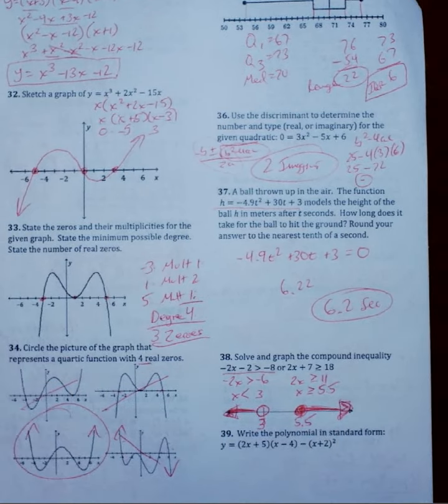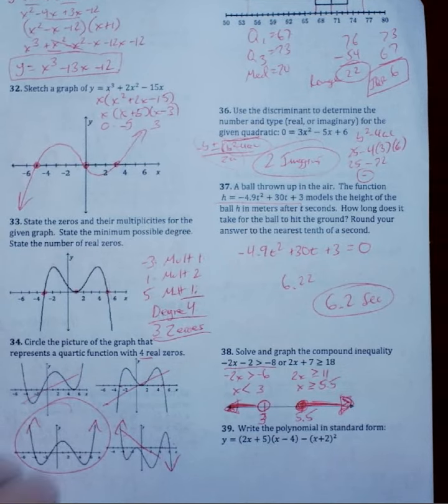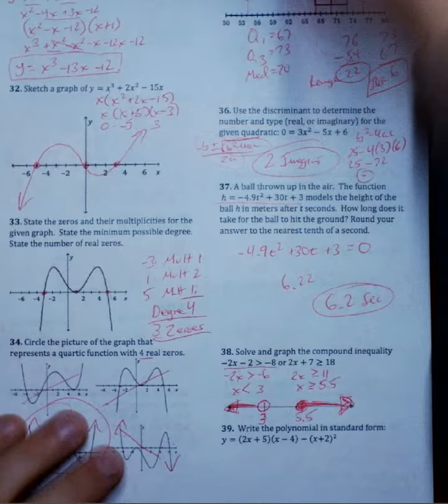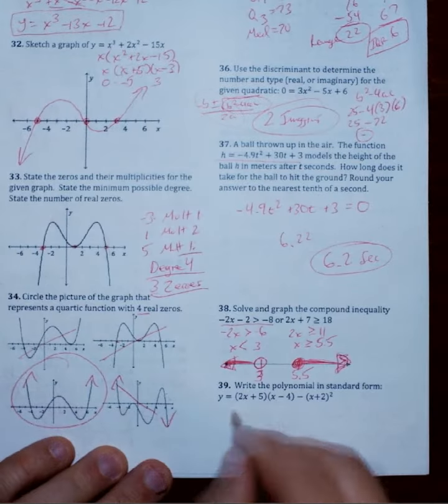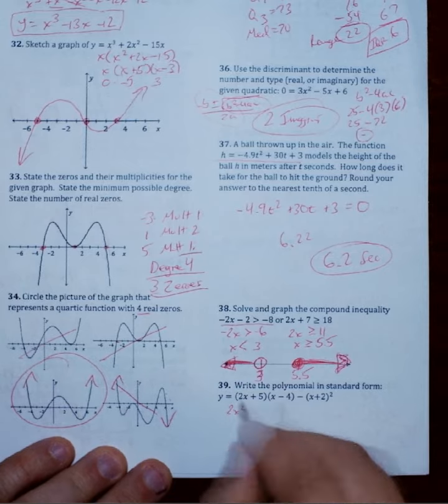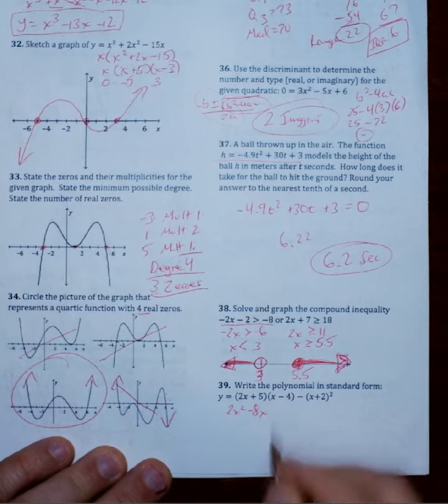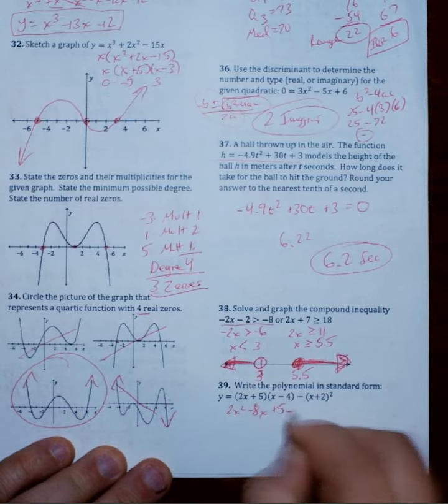And then the last one. Write this polynomial in standard form. So here's what I'm going to do. I'm going to multiply these together first. I'm going to take 2x times x is 2x squared. 2x times negative 4 is negative 8x. 5 times x is 5x. 5 times negative 4 is negative 20.